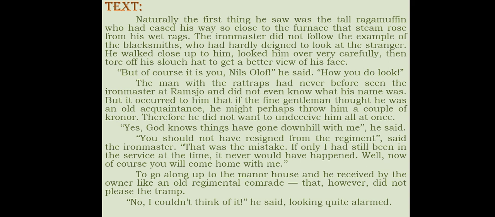The ironmaster was surprised. He was sure that the tramp was Nils Olof. The ironmaster told the tramp that he was looking very bad. The ironmaster mistook the tramp for his old friend. The tramp had never seen the ironmaster. The tramp did not know the name of the ironmaster, but the tramp thought that this gentleman understood him to be a person known to him since olden days. The tramp thought that this person might give him some money. Therefore, the tramp did not want to remove the doubt of the ironmaster immediately. He said that the situation had become difficult for him.